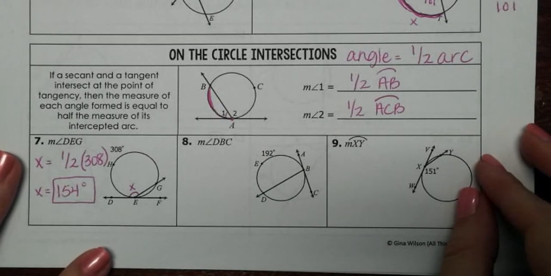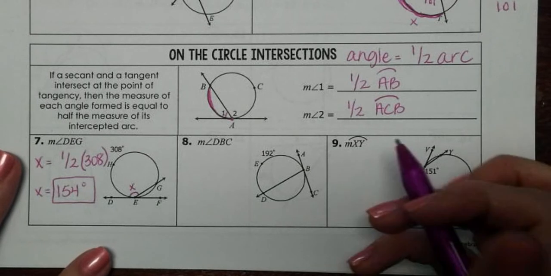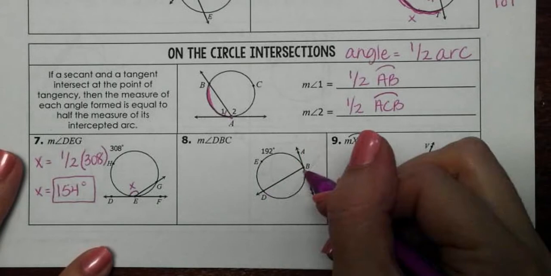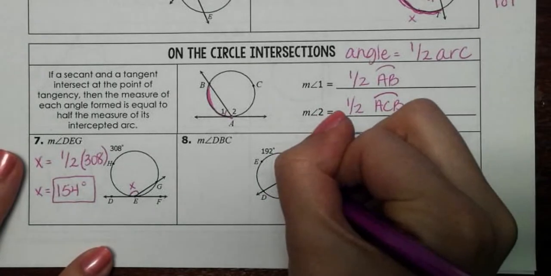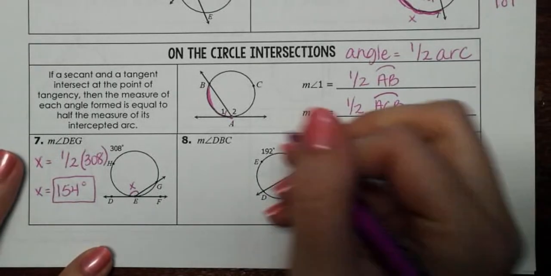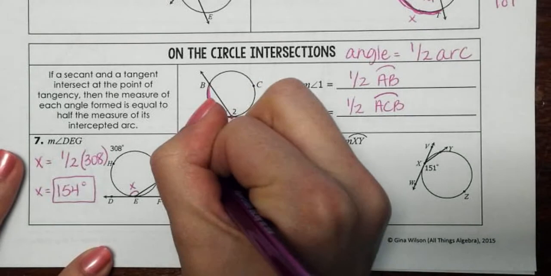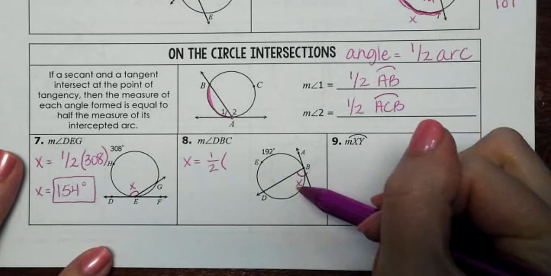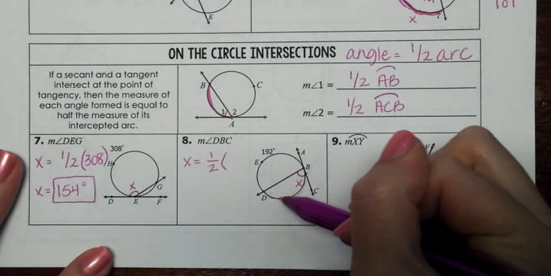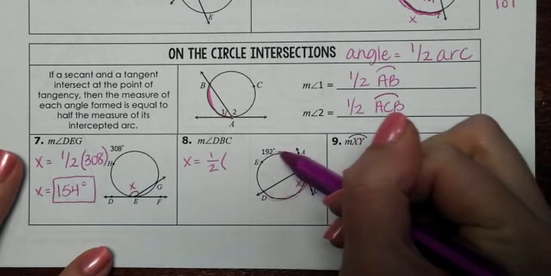So number 8. We're looking for the angle DBC. So this is my X, that's my angle. I'm going to start with my angle. My angle equals half of my arc. But I do not know this arc. I do know the rest of this circle is 192 degrees.